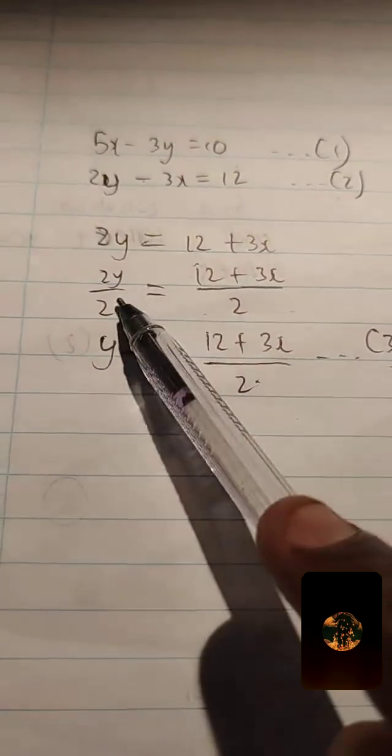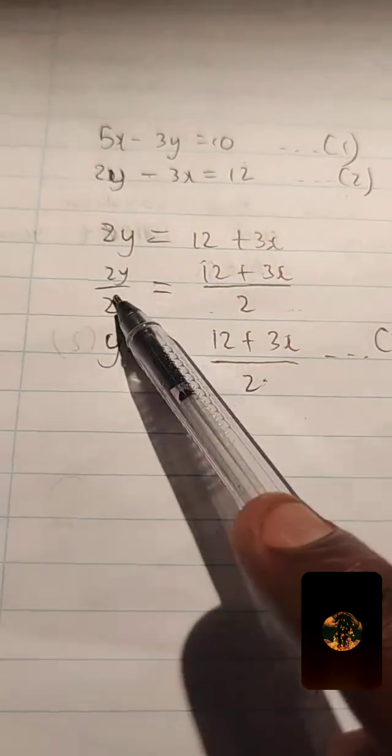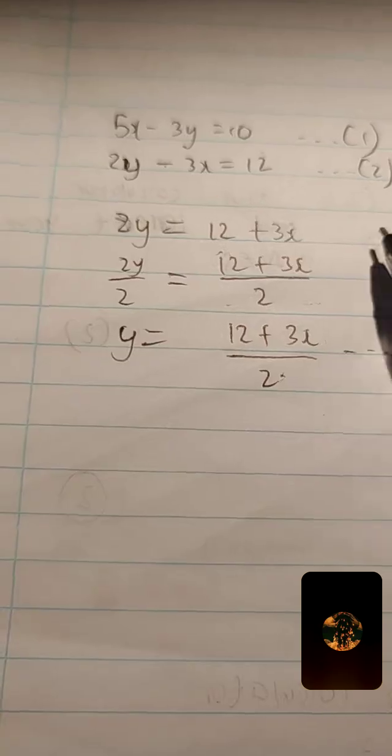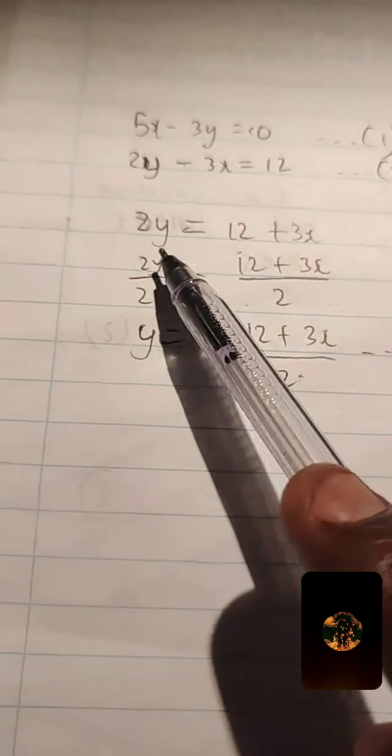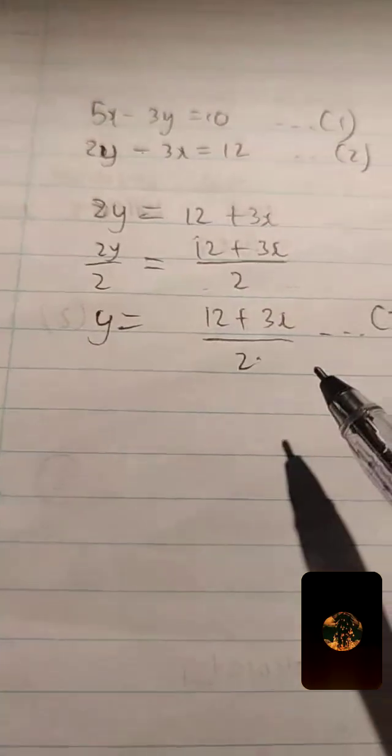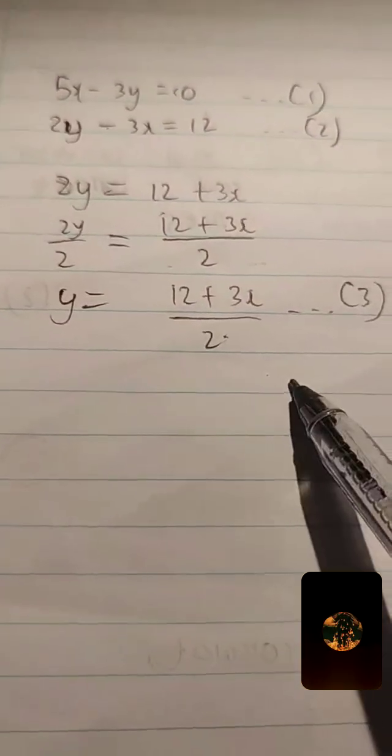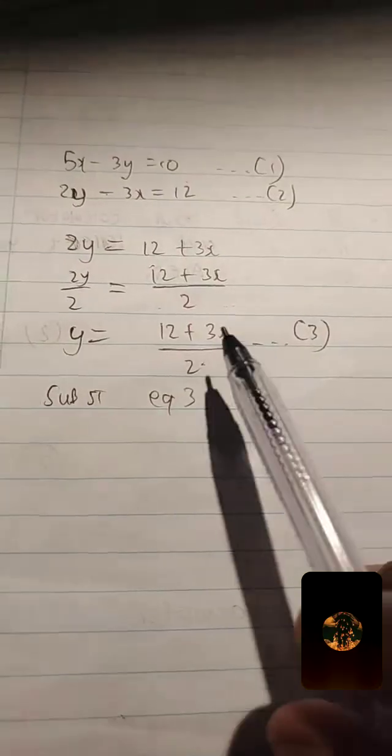Yes, sir. And then are you going to ensure that you divide both sides, the entire expression on the right, by the coefficient of that variable that you want to isolate? Yes.